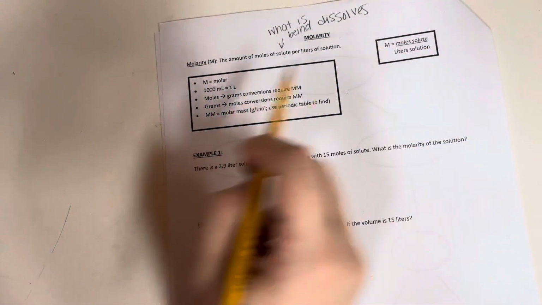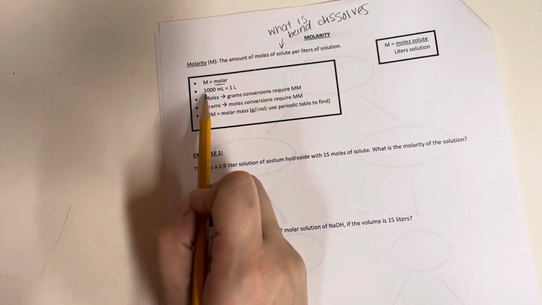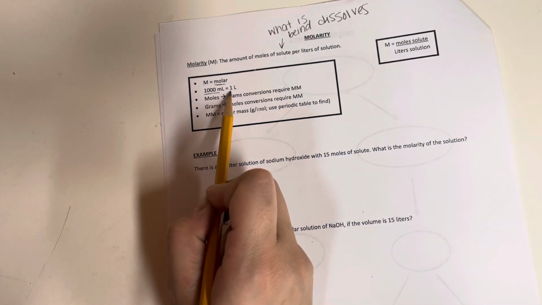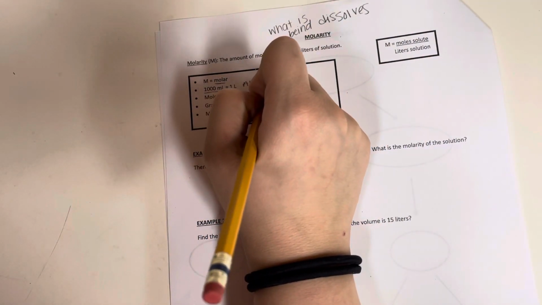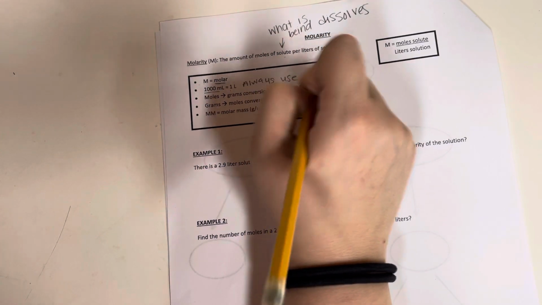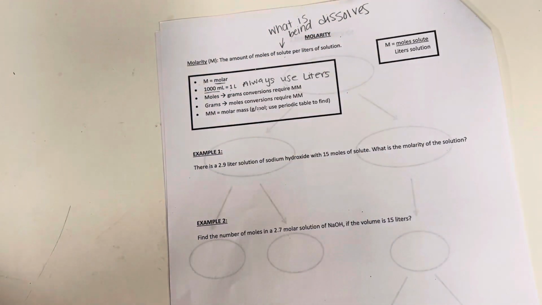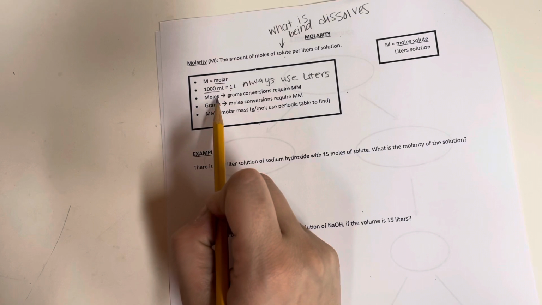So here are some keys. Capital M is when we're talking about molarity. 1,000 milliliters is always going to equal 1 liter. You always use liters, always, always, always. So if your problem is given to you in milliliters, you are going to convert it to liters. Moles, we've talked about this already.